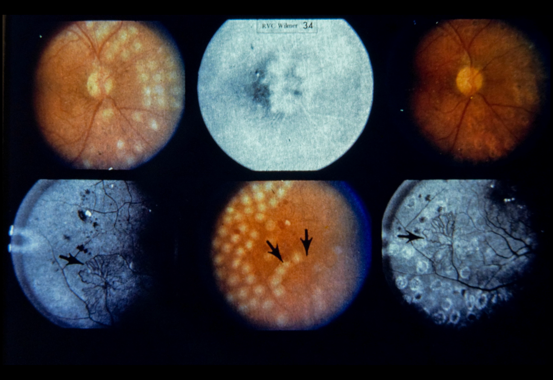Lower center, note that scatter photocoagulation surrounded this area of retinal neovascularization, but that no photocoagulation was applied directly overlying retinal neovascularization. Lower right, 6 months following treatment, note persistence of retinal neovascularization.